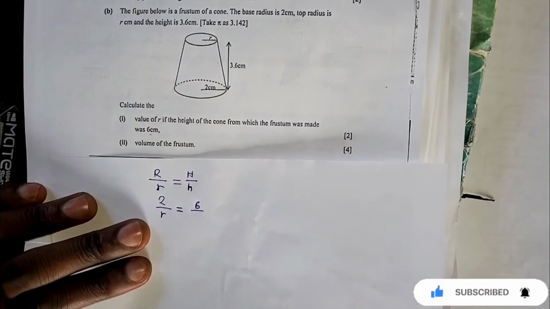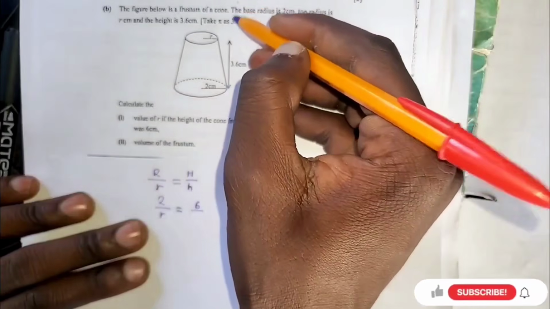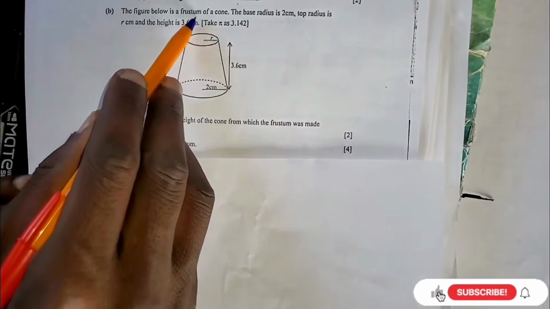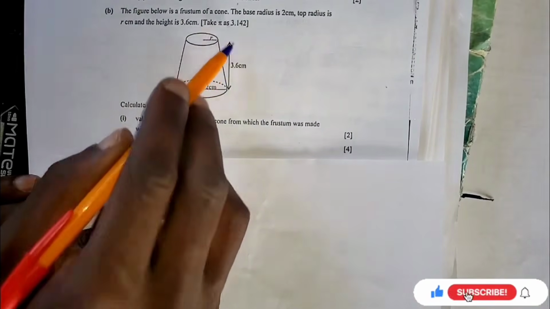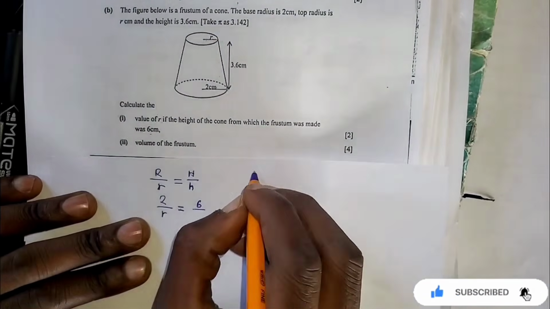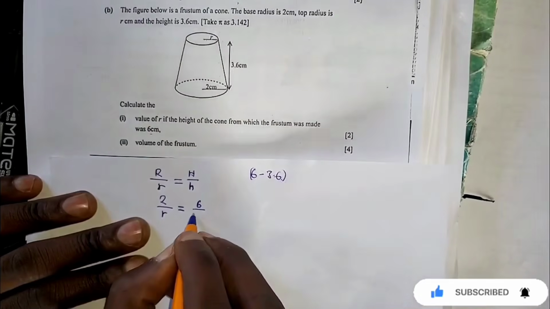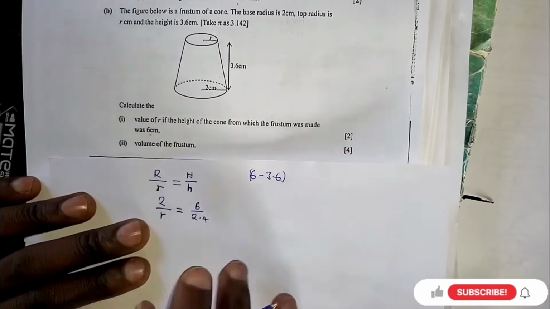Over what is the height of the smaller cone? No, this is not a cone. This is not a cone, not 3.6. The height here, if you extend this one, will be 6 minus this. We have to find the height of the smaller cone. Come on. 6 minus 3.6. What is the answer? 2.4.